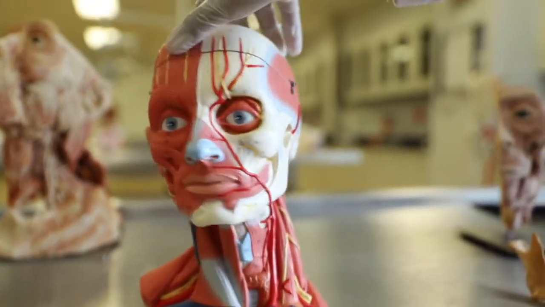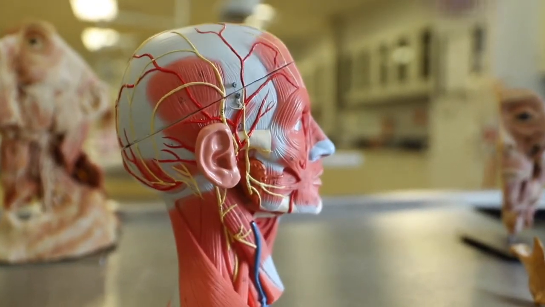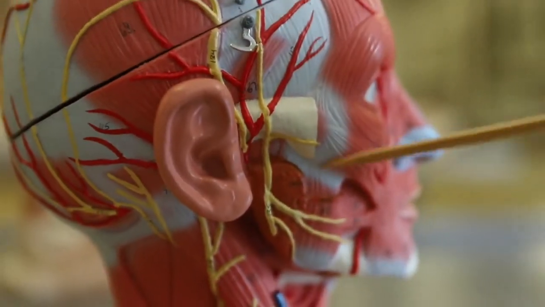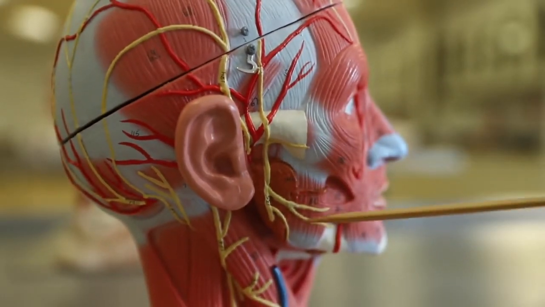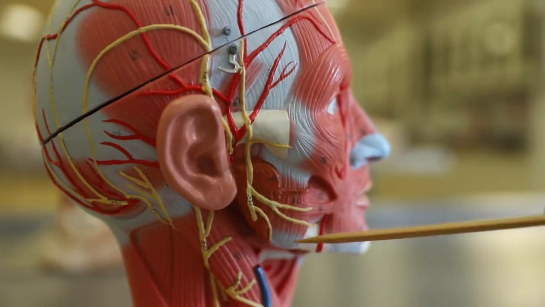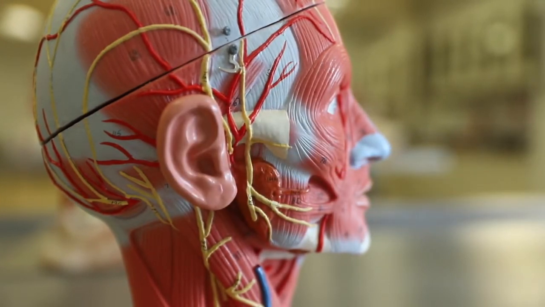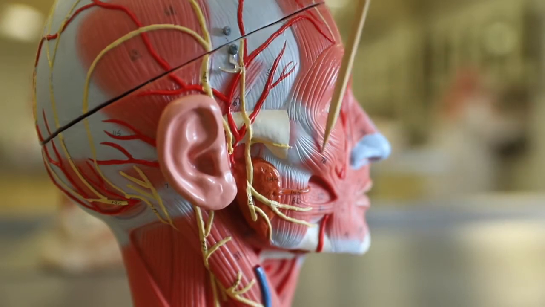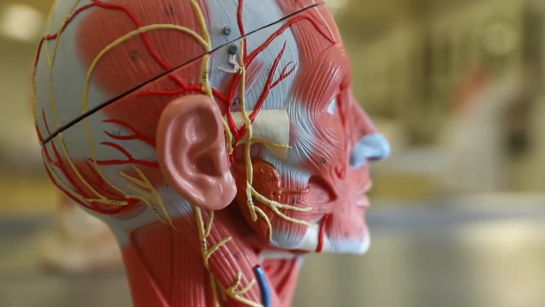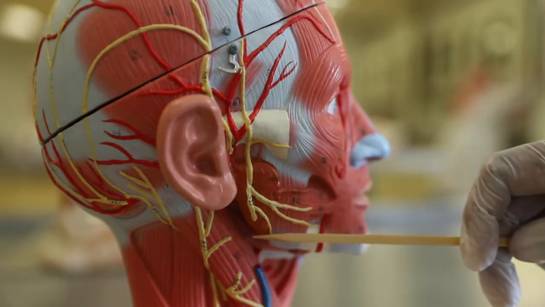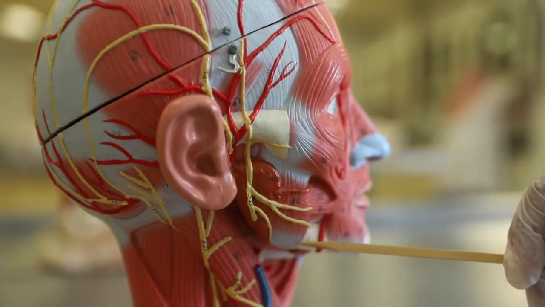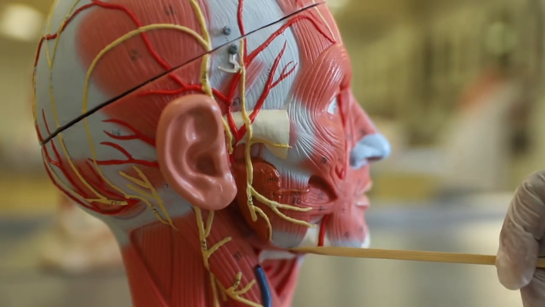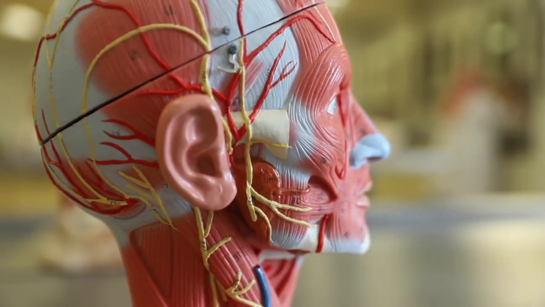The second muscle is masseter. Masseter has superficial and deep parts. You can see here only the superficial part of the masseter muscle. It takes origin from the zygomatic process, zygomatic arch, and is inserted to the angle of the mandible, the lower border here, on the outer side.